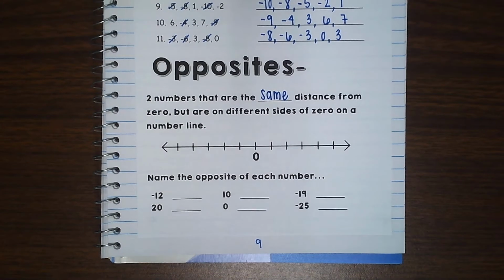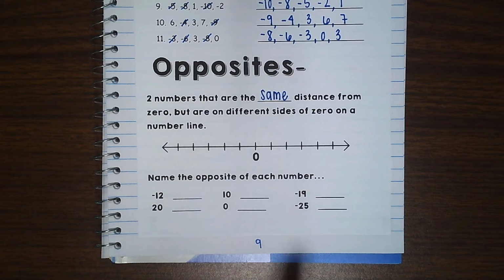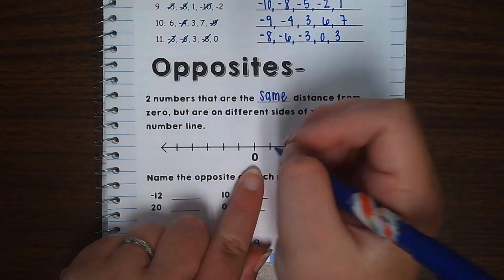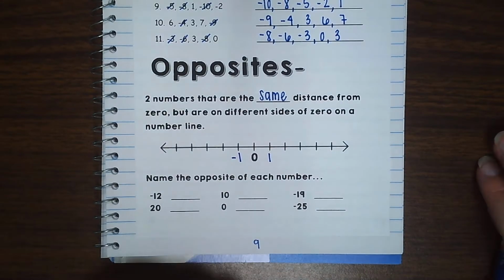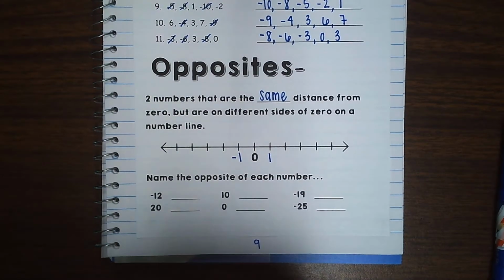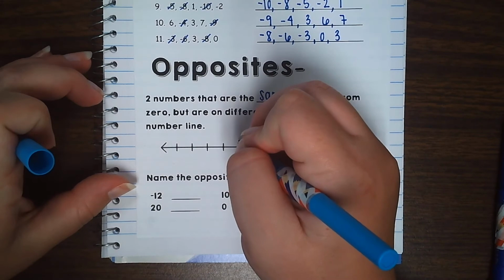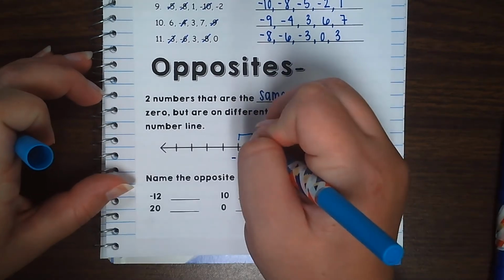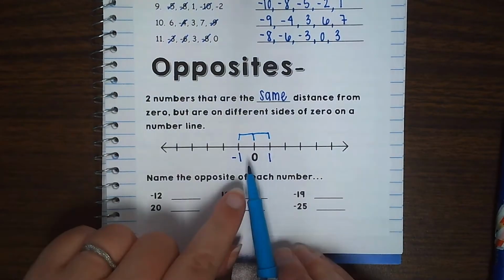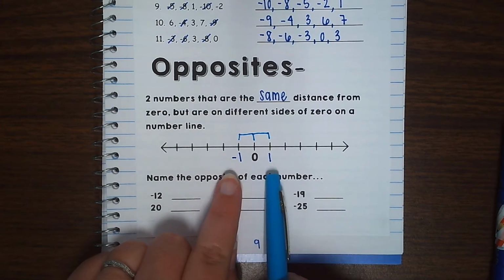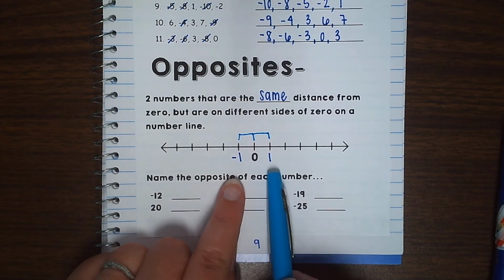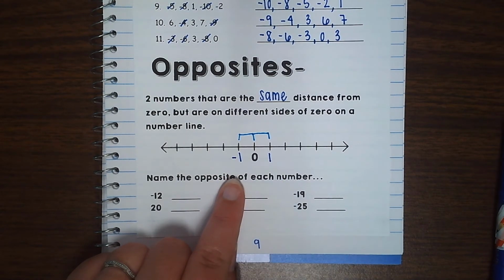Okay, so once again, looking at a horizontal number line, I want to look at 1 and negative 1. 1 and negative 1 are both 1 unit away from 0. So that means that they are opposites. Negative 1 is the opposite of positive 1.